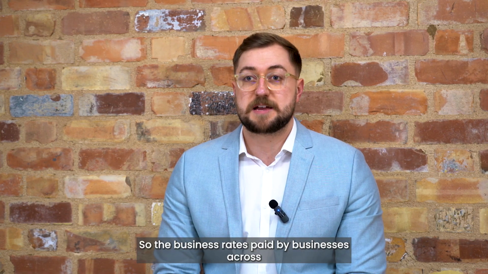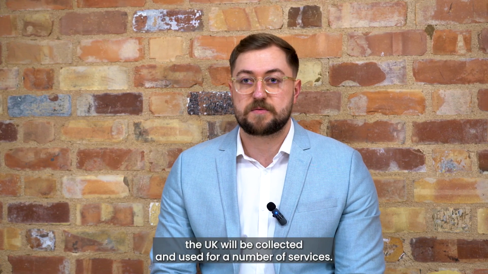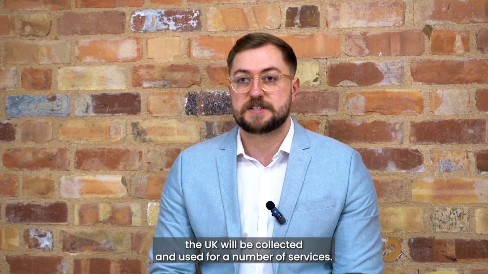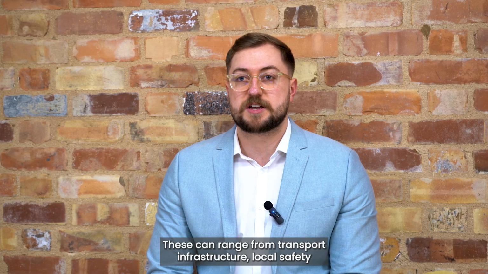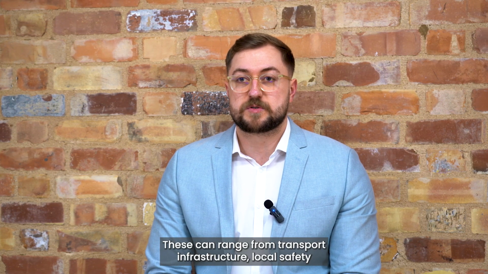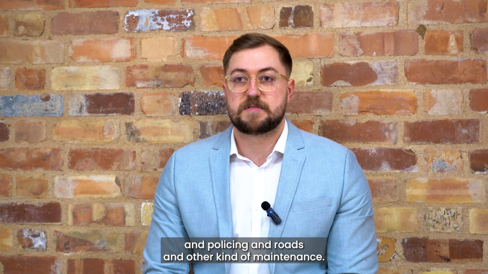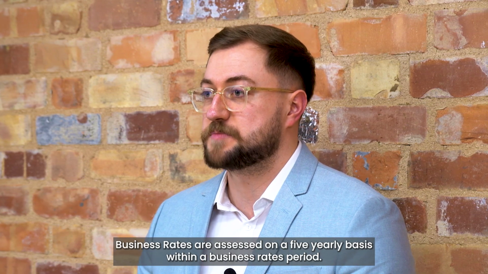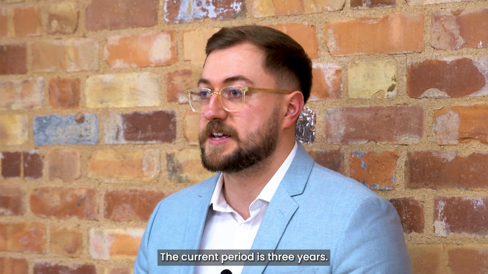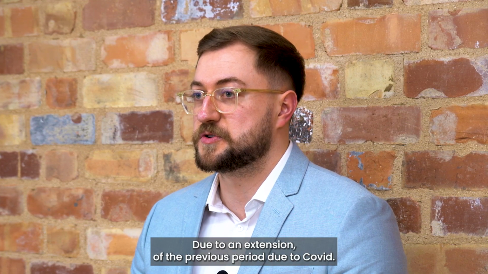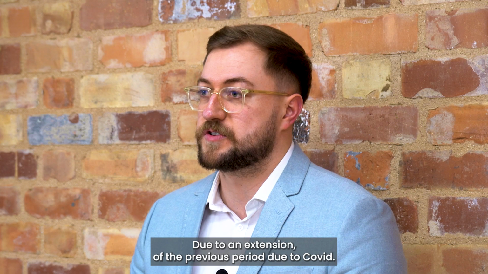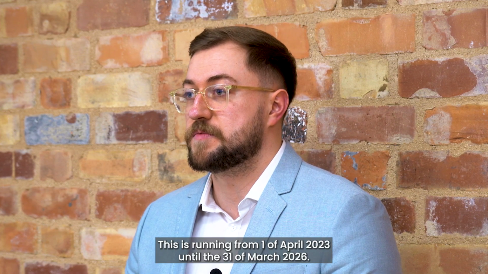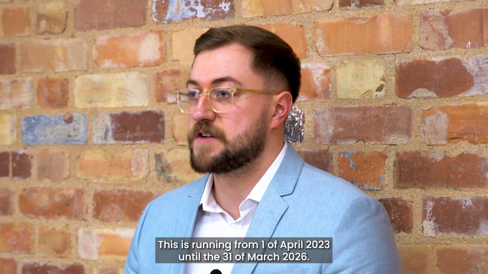The business rates paid by businesses across the UK will be collected and used for a number of services. These can range from transport infrastructure, local safety and policing, and roads and other kinds of maintenance. Typically, business rates are assessed on a 5-yearly basis within a business rates period. The current period is 3 years due to an extension of the previous period due to COVID. This is running from the 1st of April 2023 until the 31st of March 2026.